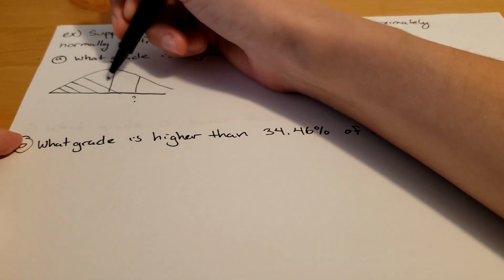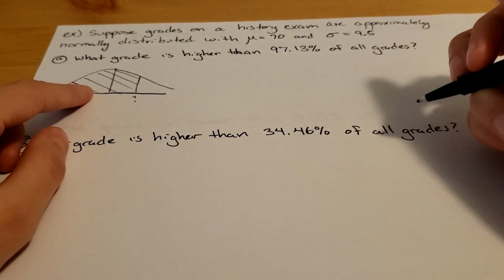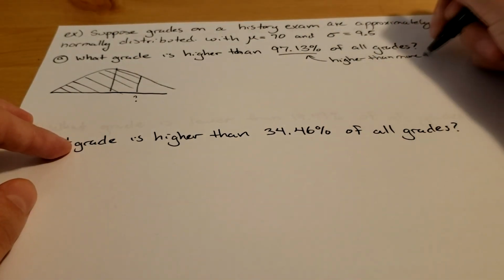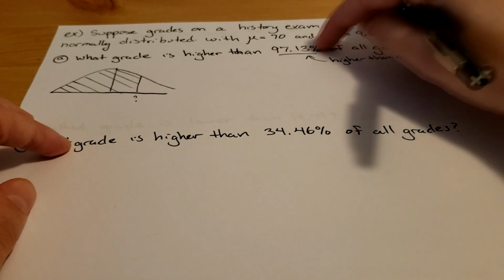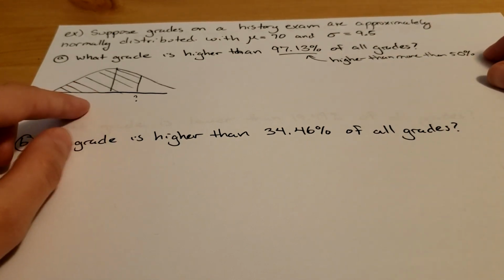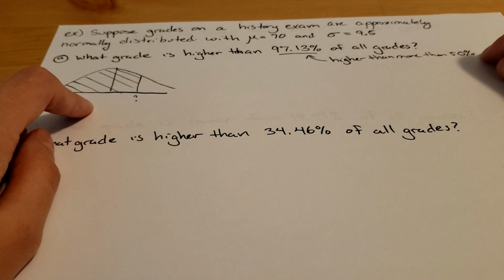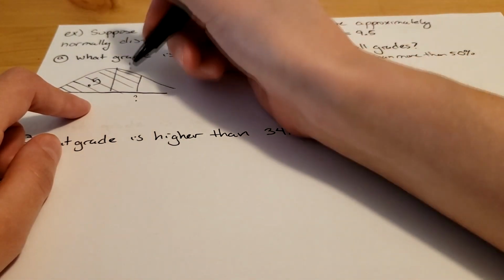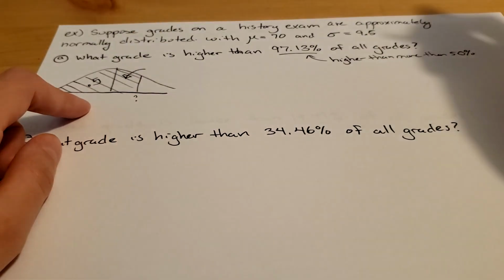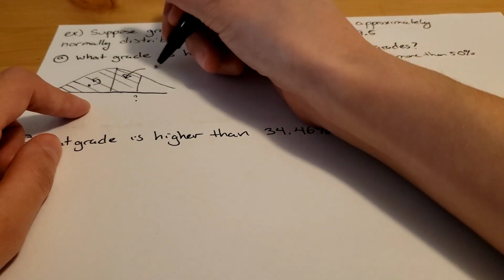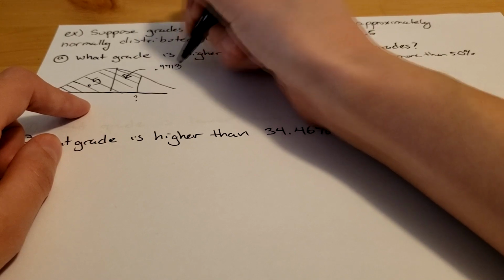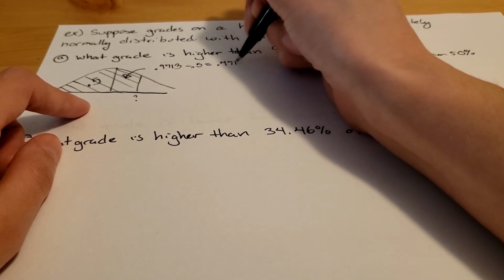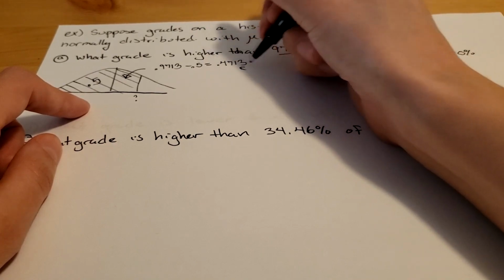And this 97.13% is over here. So the fact that it's higher than more than 50% is important, and that's why our drawing is going to look like this. So we know this piece is 0.5, and if we want to find the area of this piece that we can look up in the tables over here, that's going to be 0.9713 minus 0.5, which gives us 0.4713. And this is what we look up on the table.